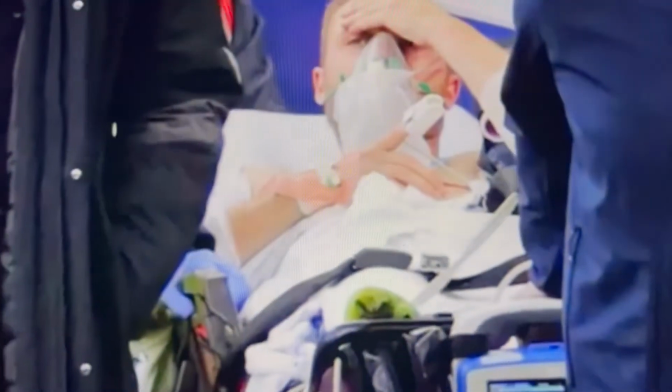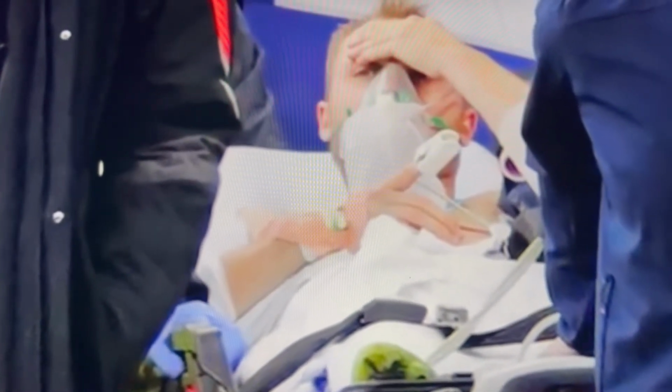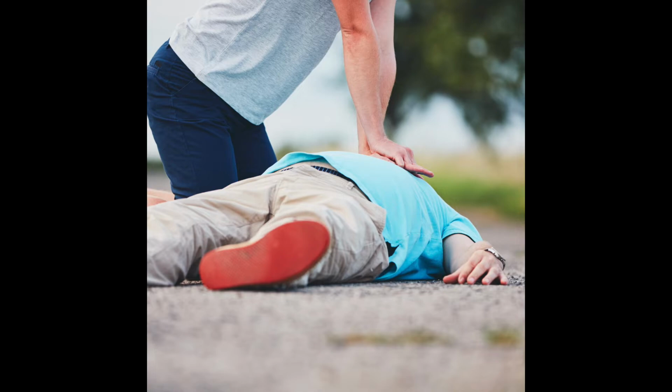These fast actions ensured his chance of survival was greatly increased, and I'm pleased to say he is making a full recovery. Let's have a look at how and why CPR and the use of an AED are so important. CPR and AED shocks given within the first 4 minutes are crucial to enable survival.